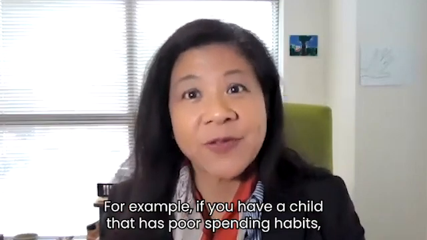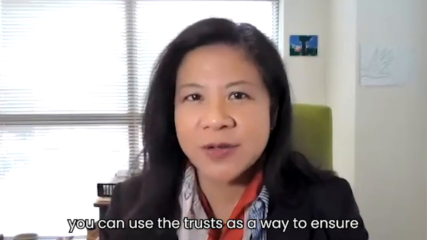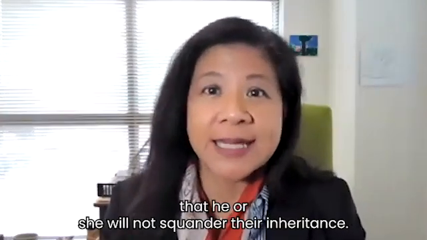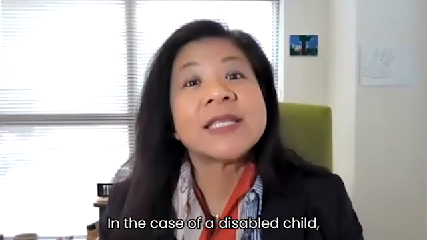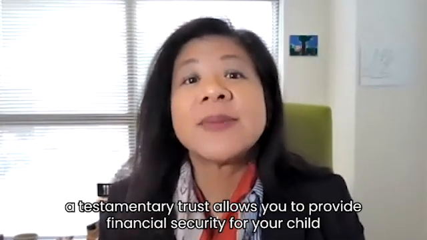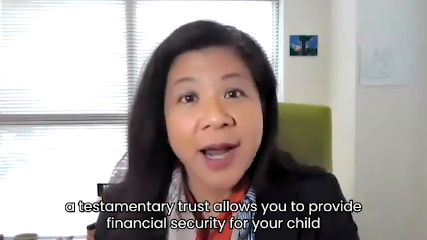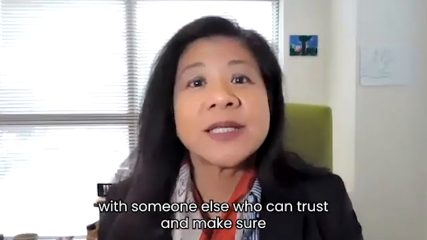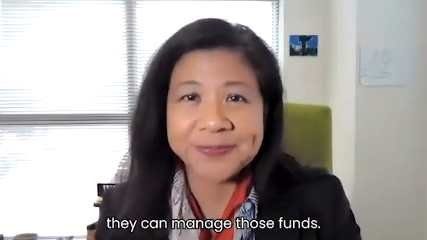For example, if you have a child that has poor spending habits, you can use the trust as a way to ensure that he or she will not squander their inheritance. In the case of a disabled child, a testamentary trust allows you to provide financial security for your child with someone else who you can trust and make sure they can manage those funds.